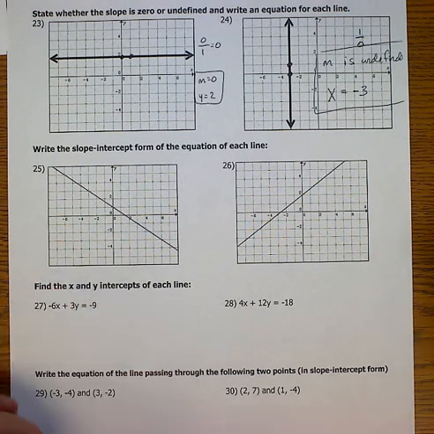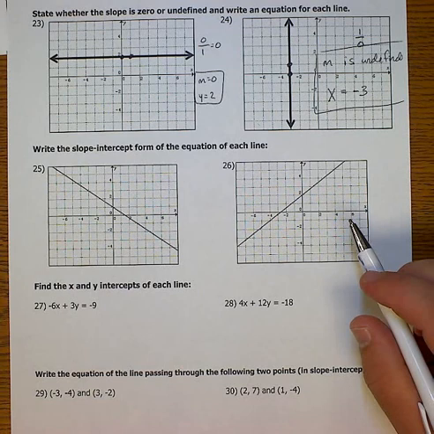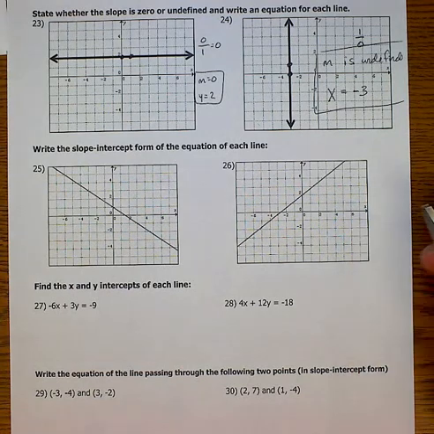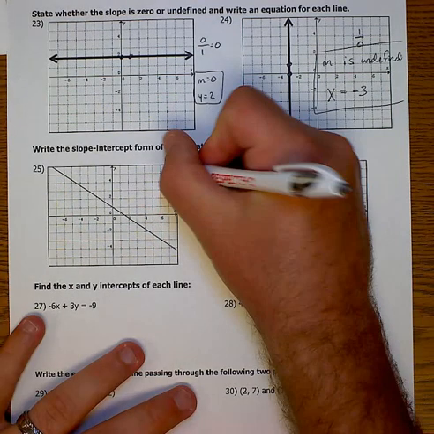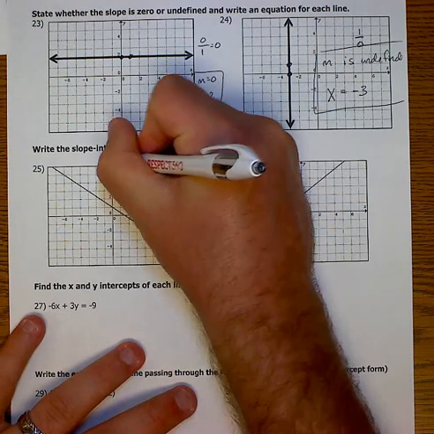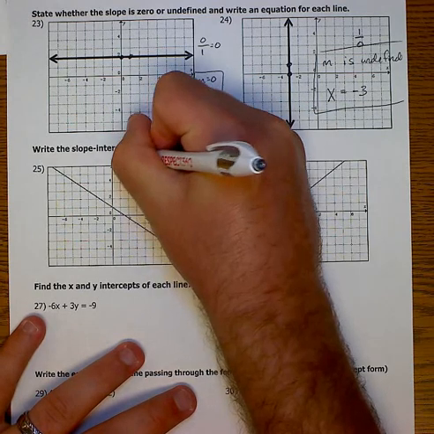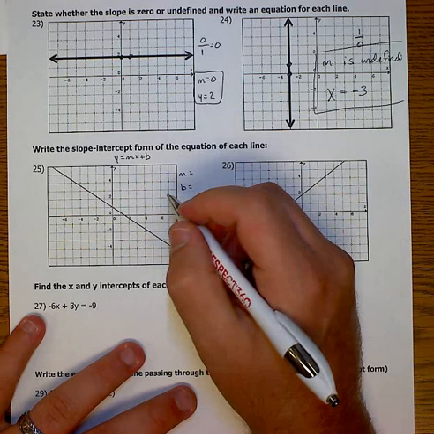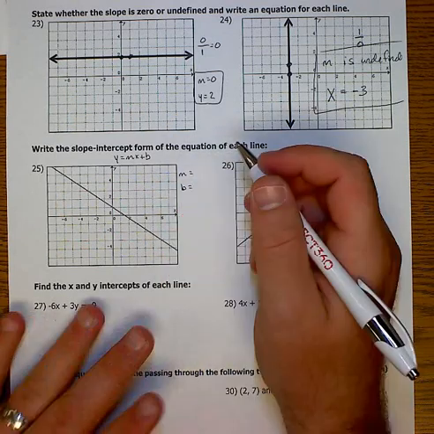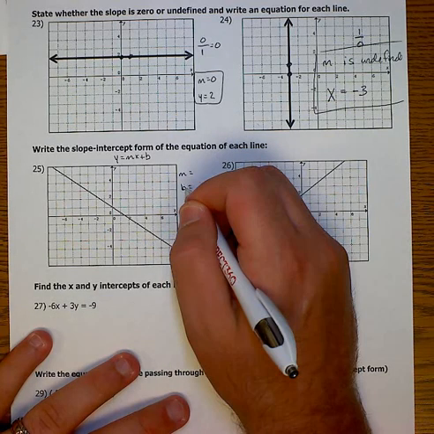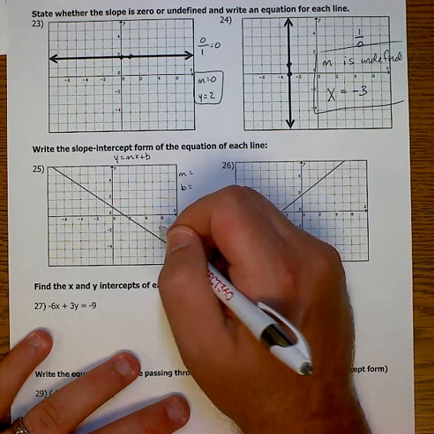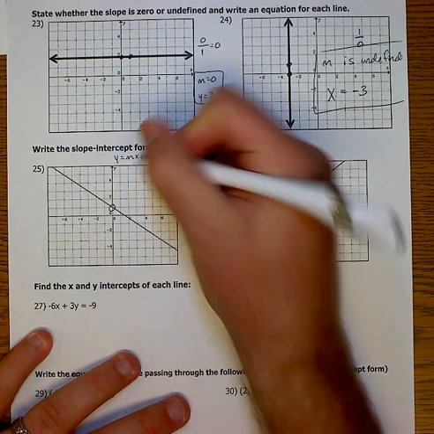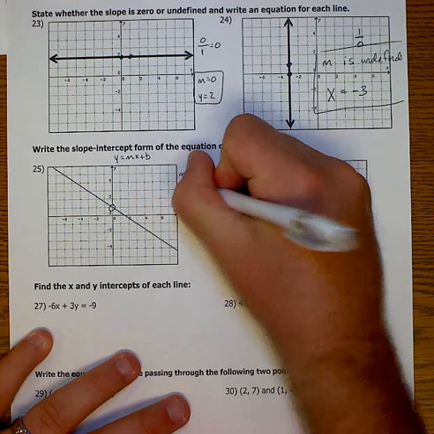Okay? 25 and 26, you're writing the slope-intercept form of the equation. To do that, you need m and b. You need those two things. The slope-intercept form is y equals mx plus b. Okay, so we need to find the y-intercept first. You don't have to, I guess, but it's usually a good place to start. Where does the line cross the y-axis? Right there, and that number is 1. So my y-intercept is 1.